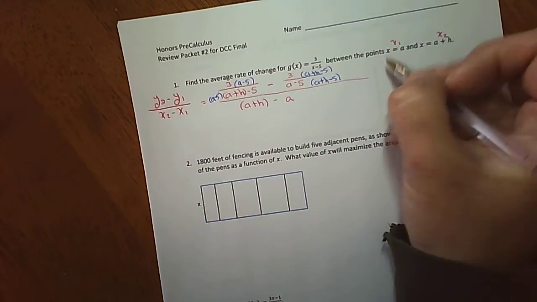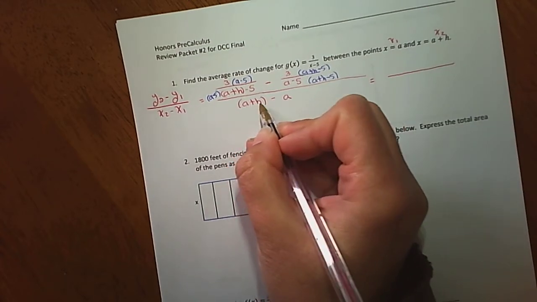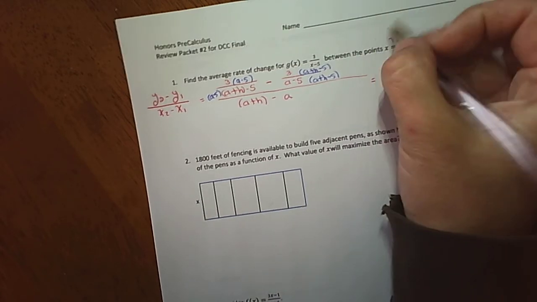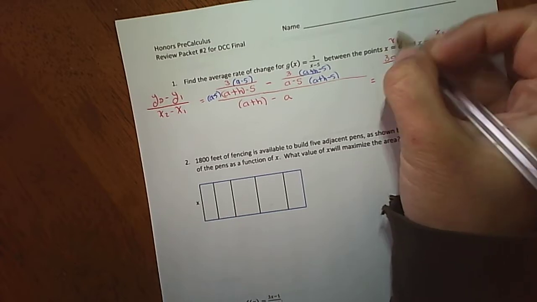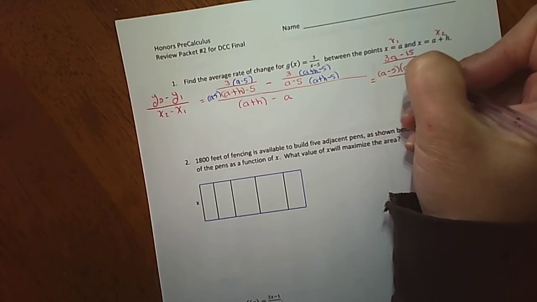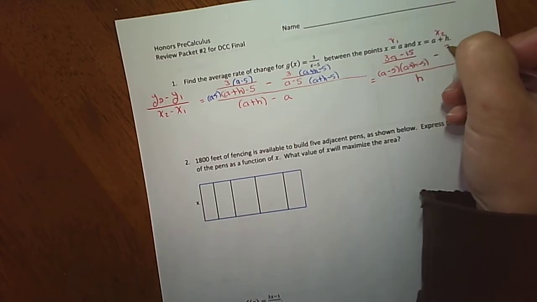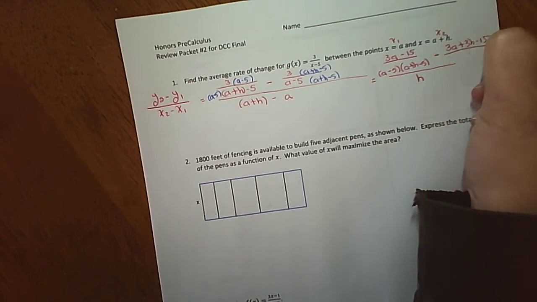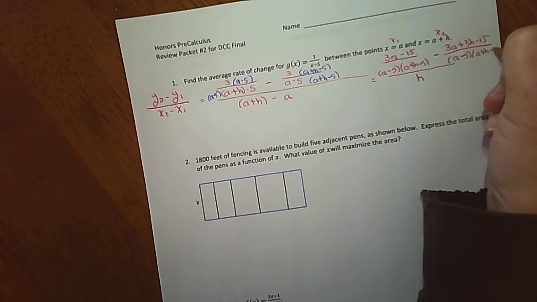All right, so this denominator, a plus h minus a, that's just h, okay? And now, up here, I have 3a minus 15 all over the new big denominator, a minus 5, a plus h minus 5, minus, going to distribute this, 3a plus 3h minus 15 all over a minus 5, a plus h minus 5.